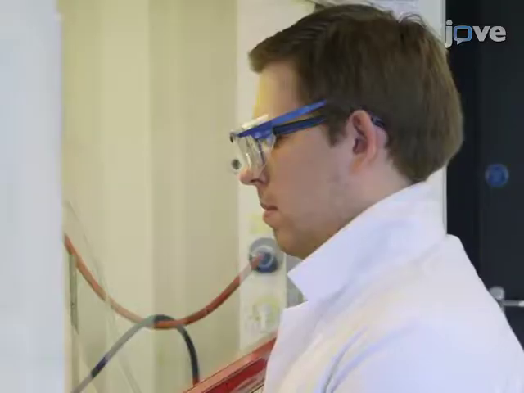Demonstrating the procedure will be Oleg Faborny, a PhD student from the Skabara research group and a member of the EXCILIGHT project.